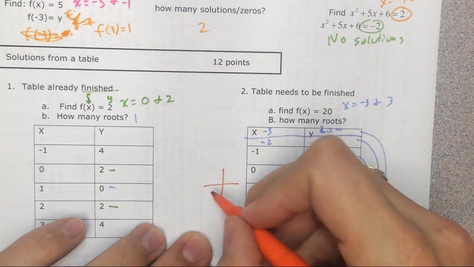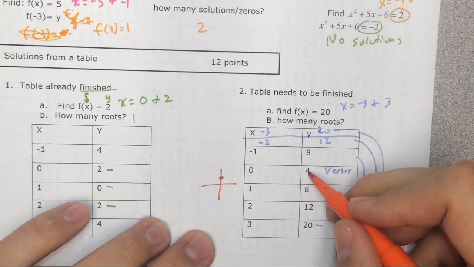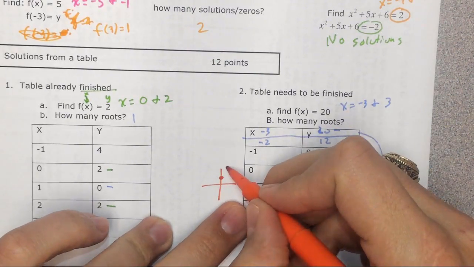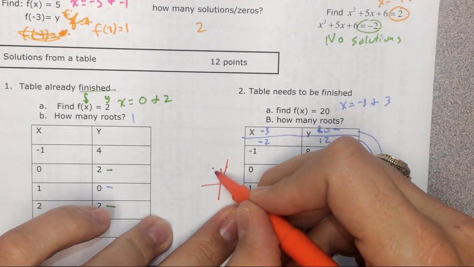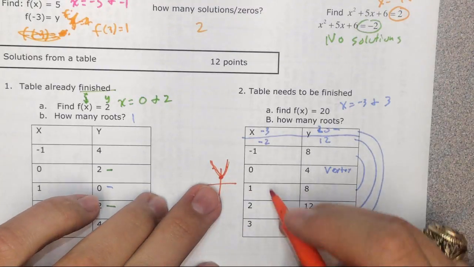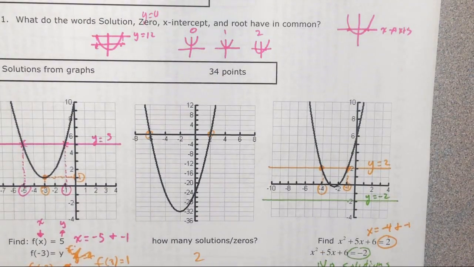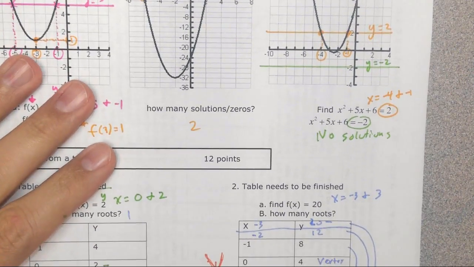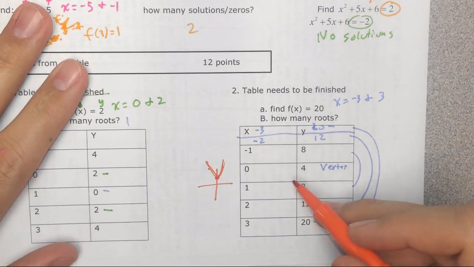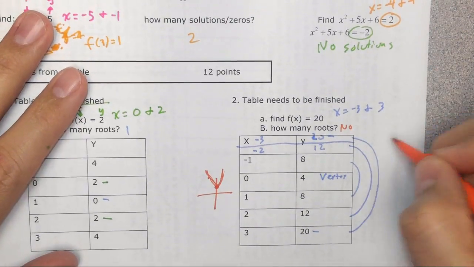So my vertex would be 0, 4. That's about right there. And you see how all these values go up? So at 1 it'd be 8, which would be higher. At -1 it'd be 8, which would be higher. So my graph would look something like that. Is this ever going to cross the line? No. So this is going to look like this one and have 0 roots. So this is going to have no roots, no solutions.